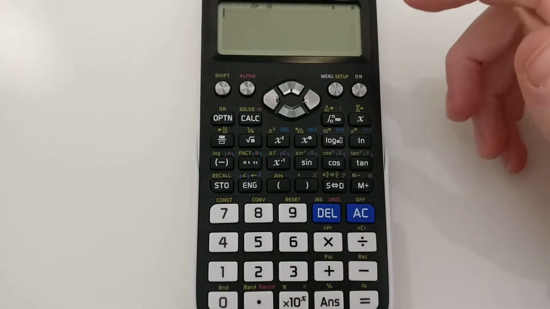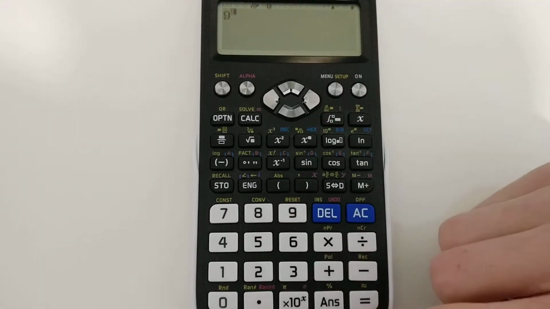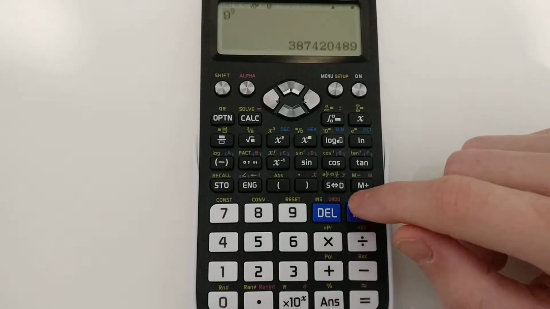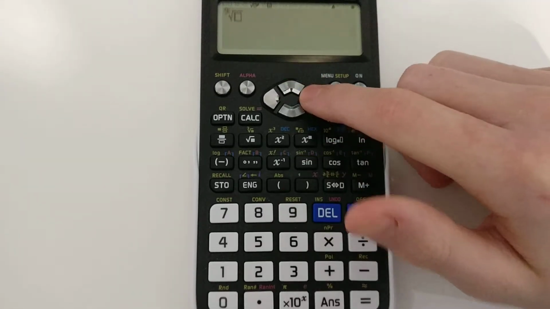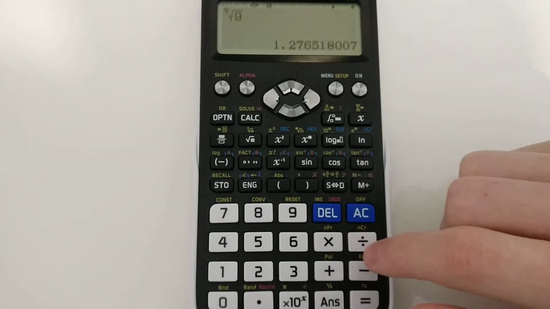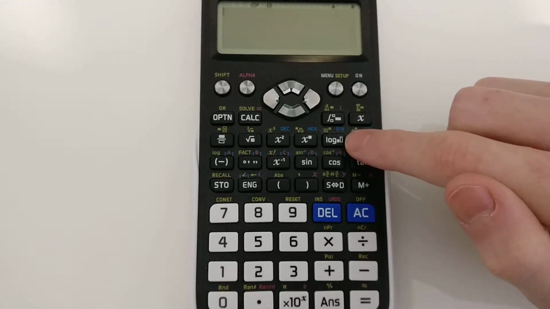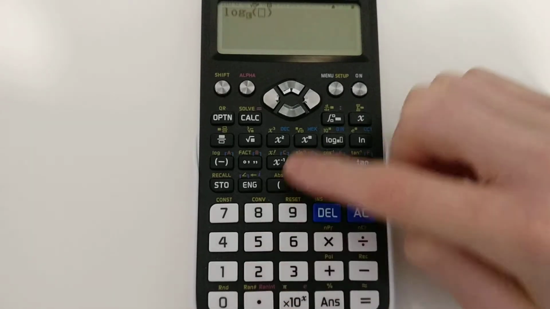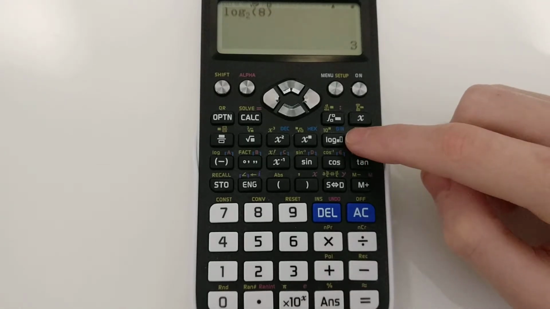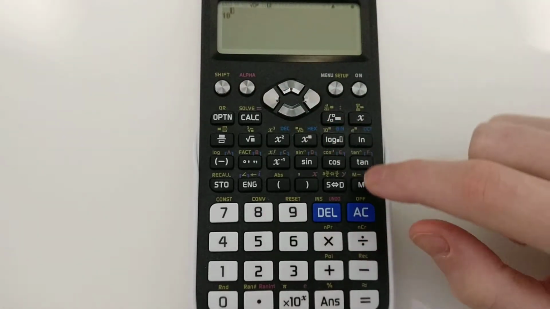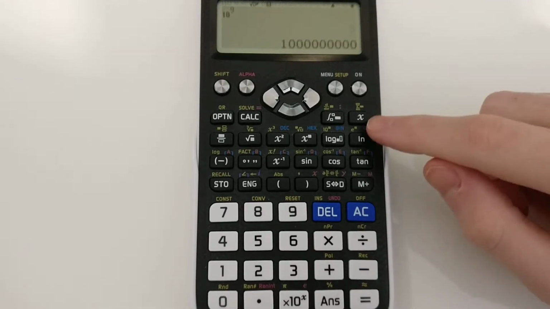Next you've got to the power of anything, so I can do 9 to the power of 9, it gets that large number. And I can also find the nth root of a number, pressing 9th root of 9 is 1.27. Next we've got log, so log base 2 of 8 is of course 3. Above it we've got 10 to the power, 10 to the 9 is that number.